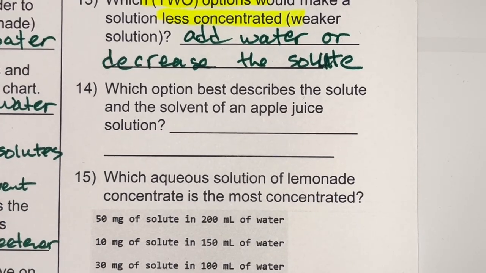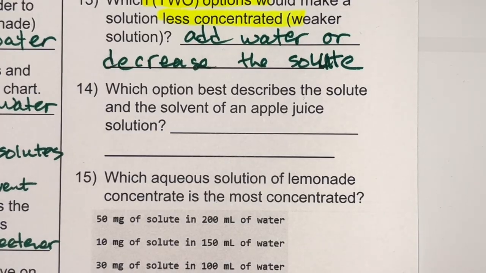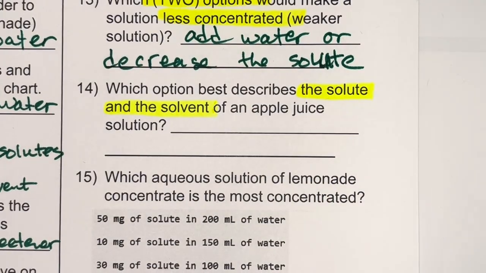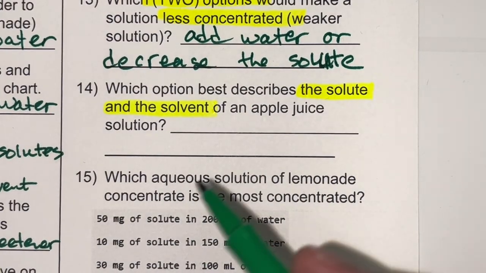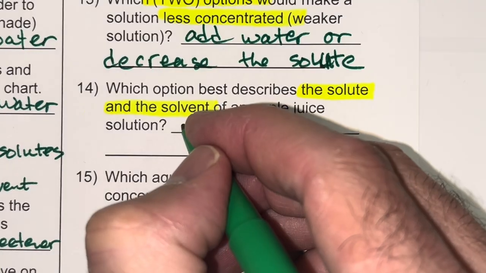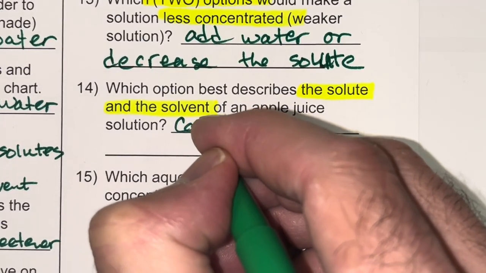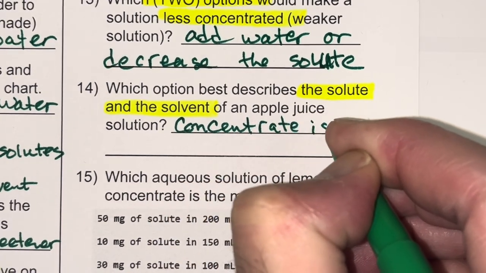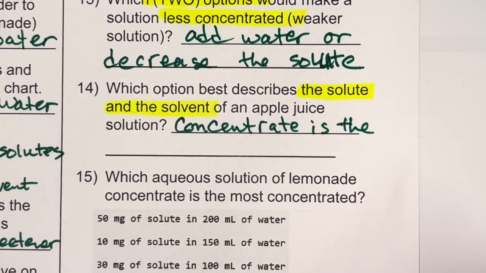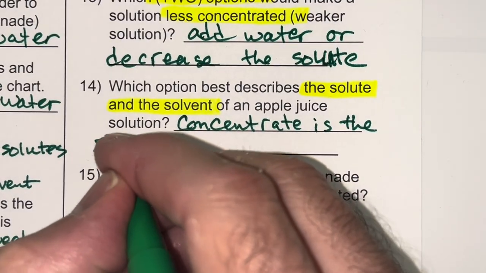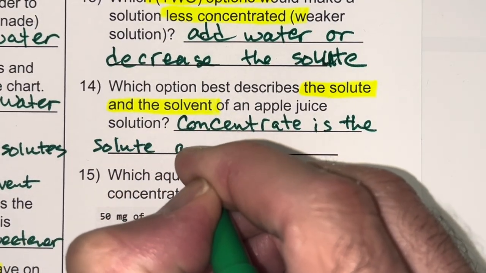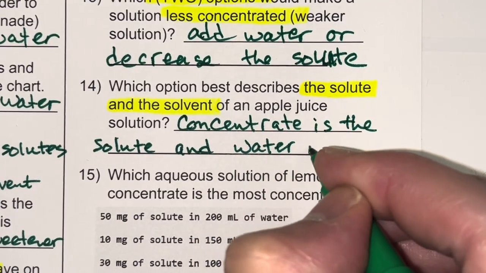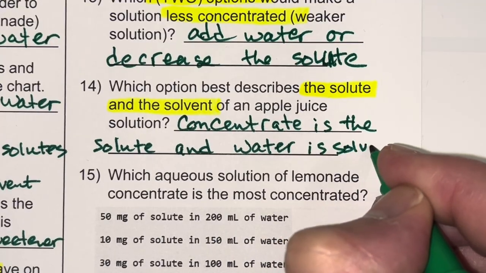Okay, which option best describes the solute and the solvent? The solute and the solvent of apple juice. So apple juice, the concentrate is the solute, and the water is the solvent.